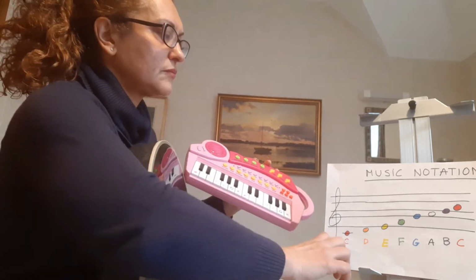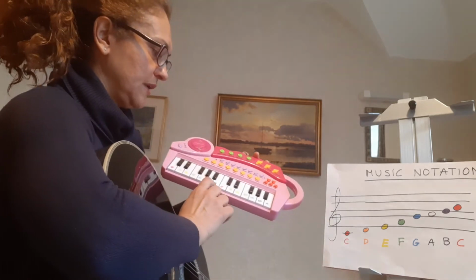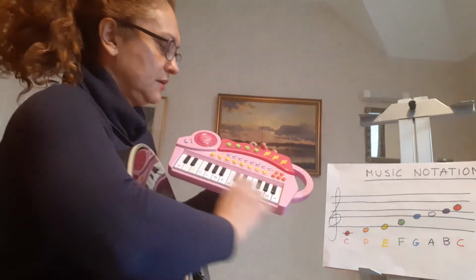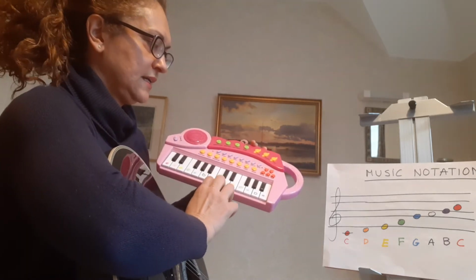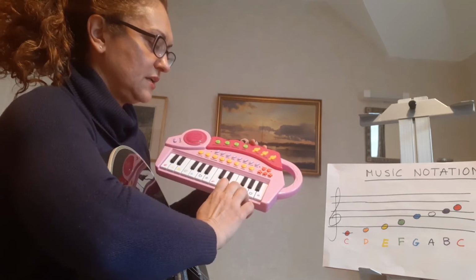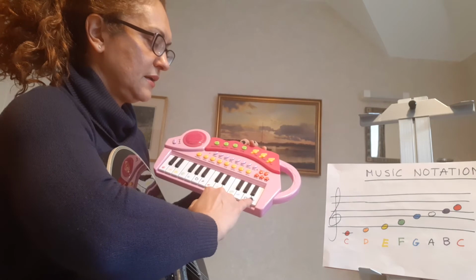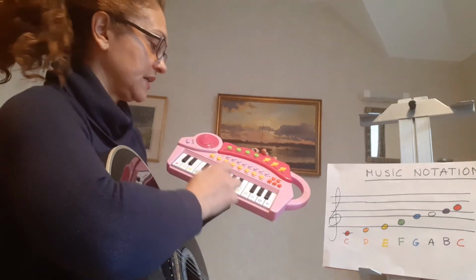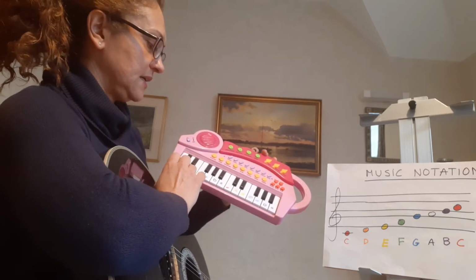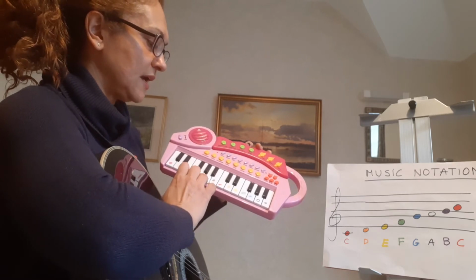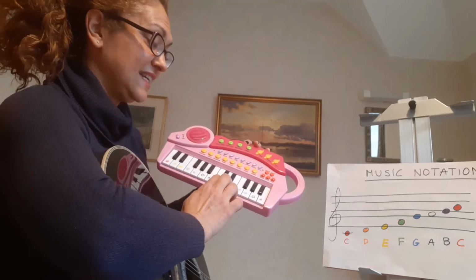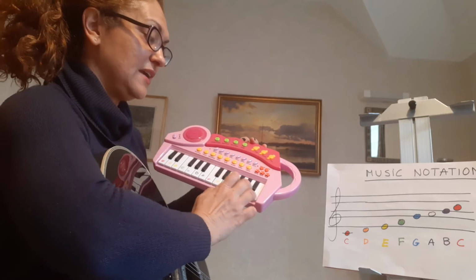So we're going to start with C. Find the red. Oh, so here you go. C, D, E, F, G, A, B. Now you will carry on. We can start lower. Start here. C, D, E, F, G, A, B, and then C. And you could carry on. D, E, F, G, A, B, C.